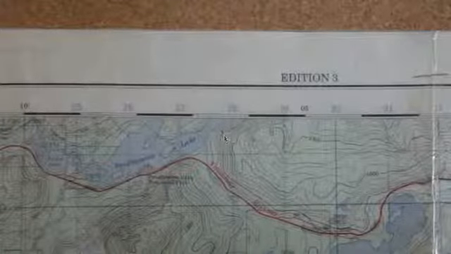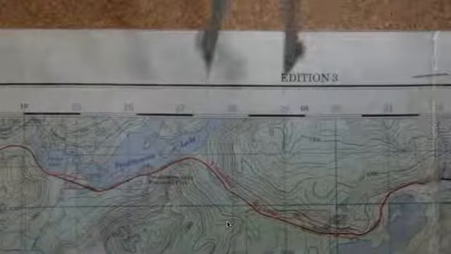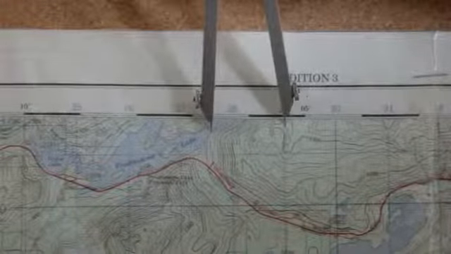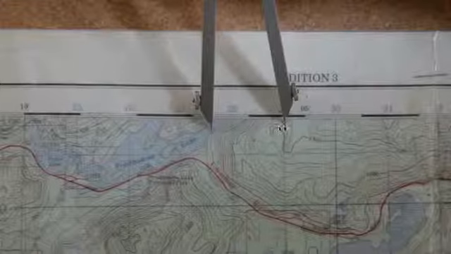We're going to be looking at climbing this steep part right here. So what I'll have to do is measure that, and I'll do that with a pair of dividers like this. You can use a ruler if you want, but with dividers, I can set them at a certain distance and then keep them at that distance.